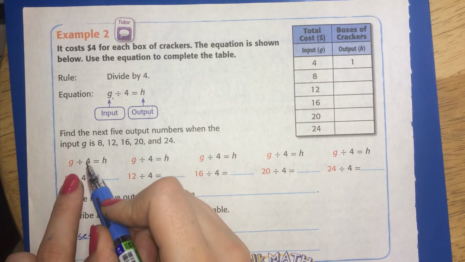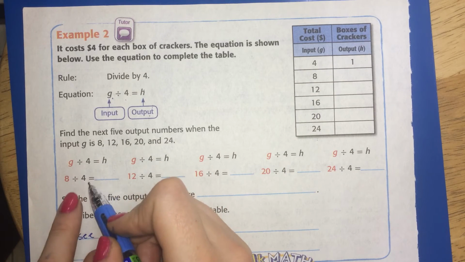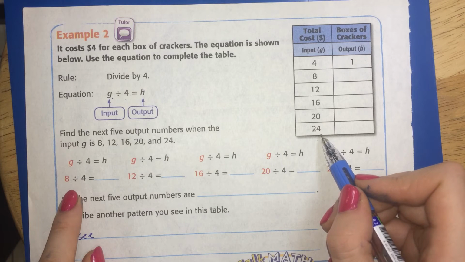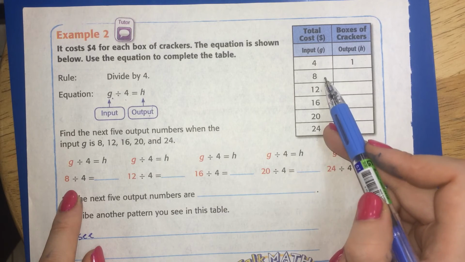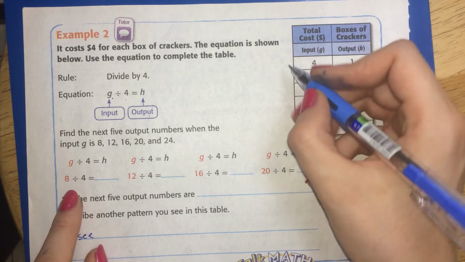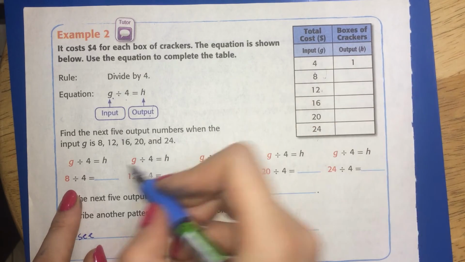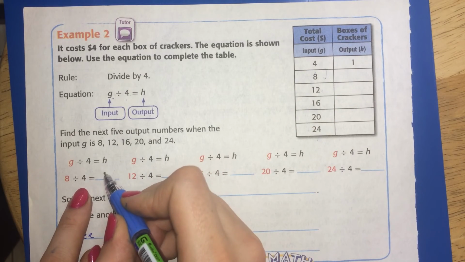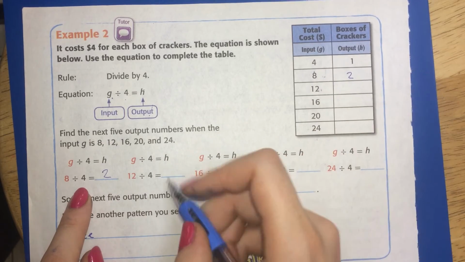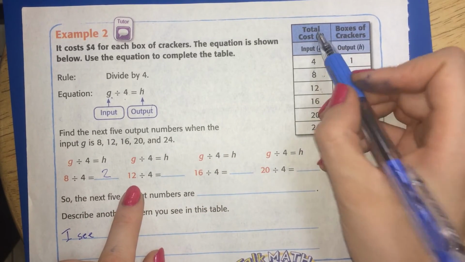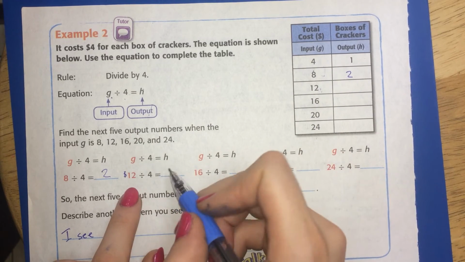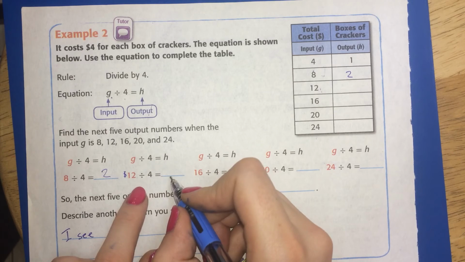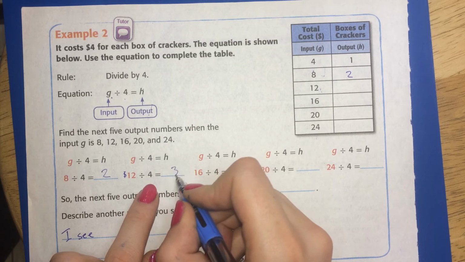If 8 is the cost, how many boxes of crackers did we get? 2. Now if 12 is the cost, how much money you spent, so it really should say $12 here, how many boxes of crackers did you get? 3.